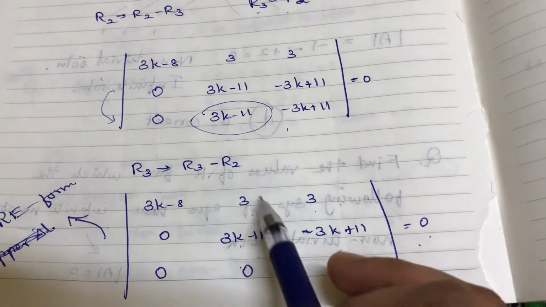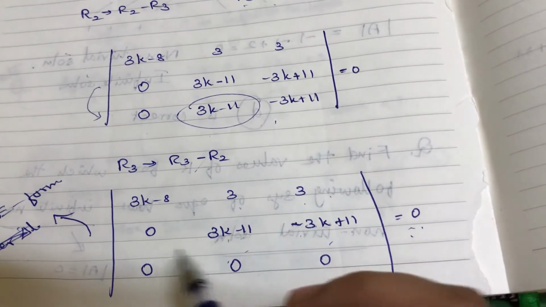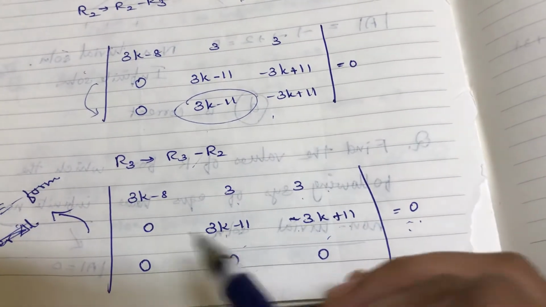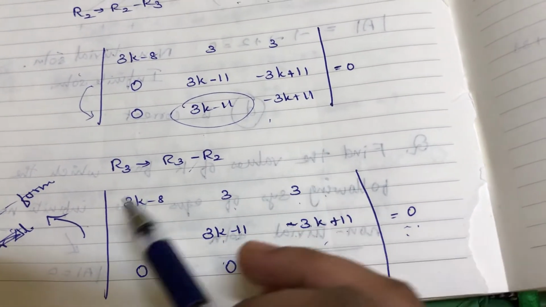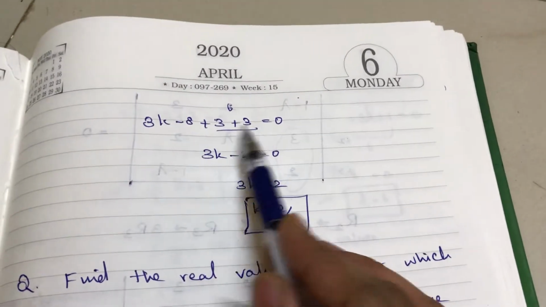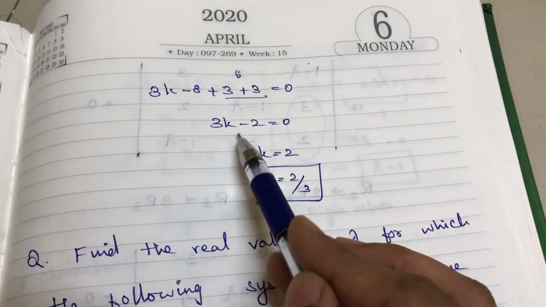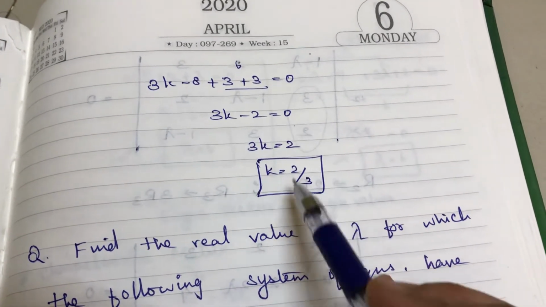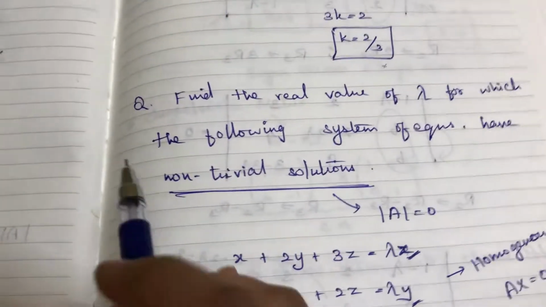So this one plus this which is equal to 0. Any one we can take, but if we take this, the whole value will be 0, so we can't find anything. But if we take this, we can easily find the k value. You can see here this is 6, so minus 8 plus 6 is minus 2. So 3k minus 2 which is equal to 0, k will be 2 by 3. Okay, let's move on to the next sum.